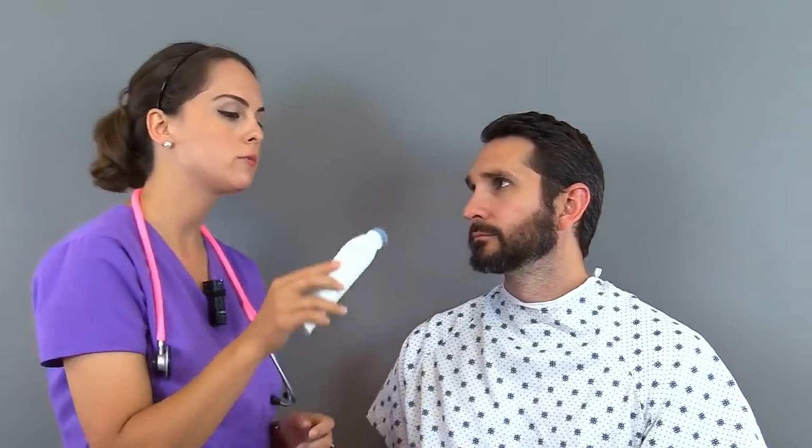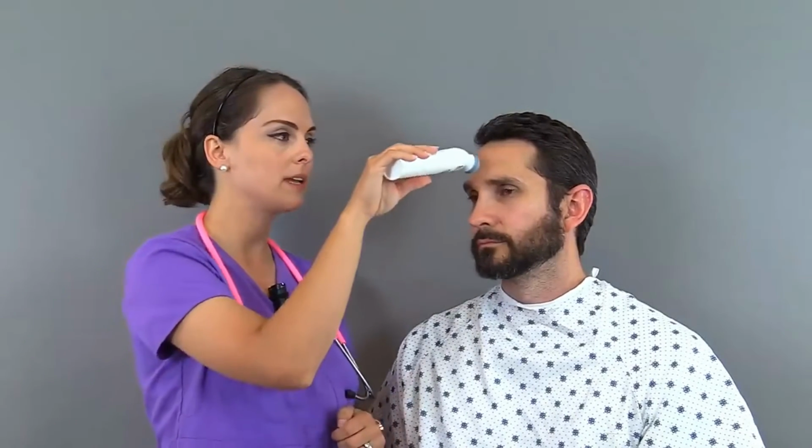What you want to do first is use a probe cover if your device has one. That just protects it from becoming contaminated. And what we're going to do is hold the probe flush up against the skin at the center of the forehead. We're going to scan it across the forehead to the hairline and look at our reading. Before we do that, make sure that the forehead is clear of any hair or anything, because this probe needs to be making contact with the skin. If anything comes into contact with it, it can throw off the reading.